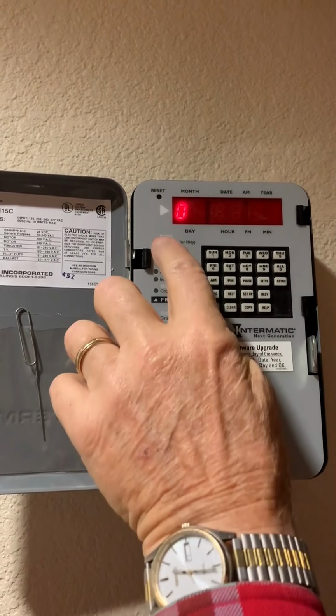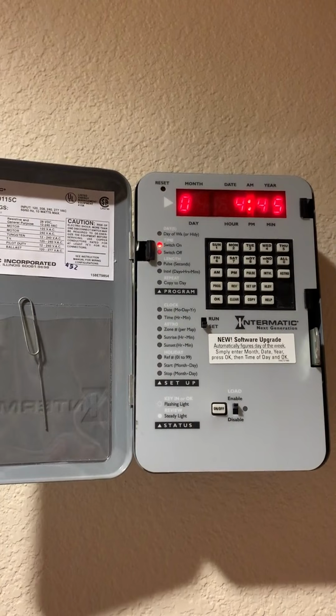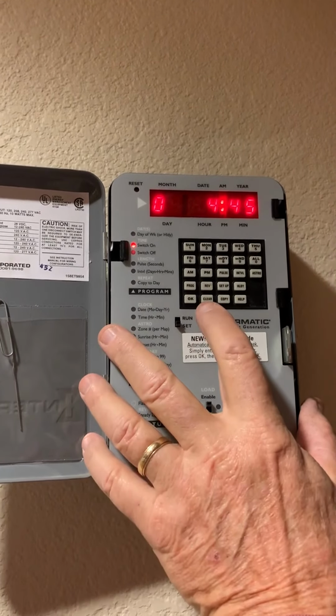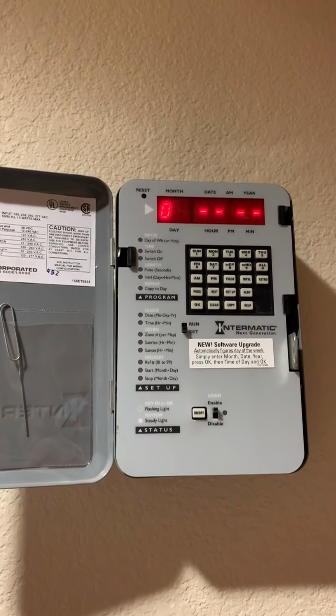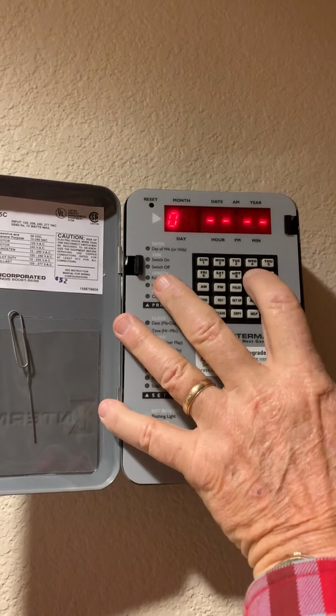First thing you see is day of the week 0. Next thing you see is on time. So that's what you'll want to reset. So you start off with clear. Then put in the new time you want. Let's say 9 o'clock.